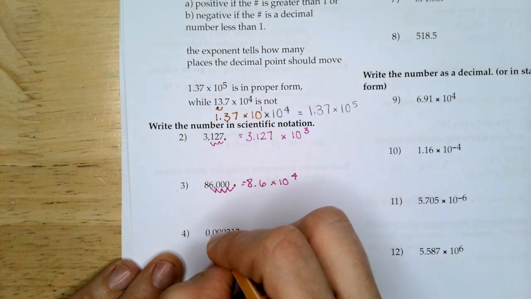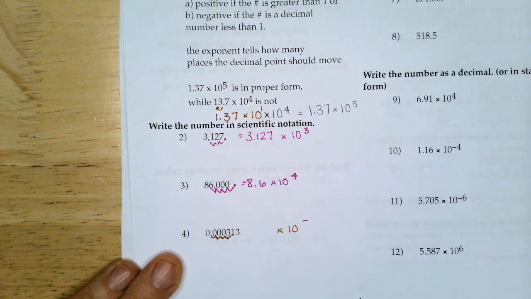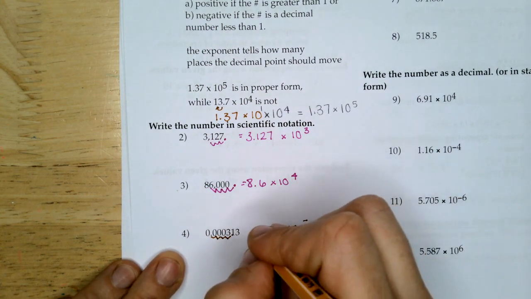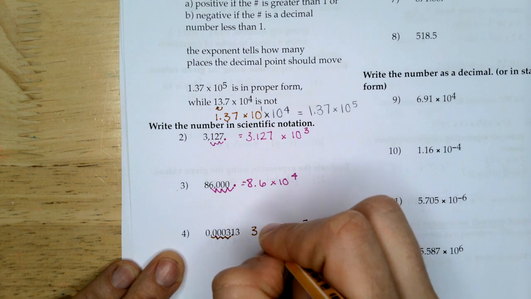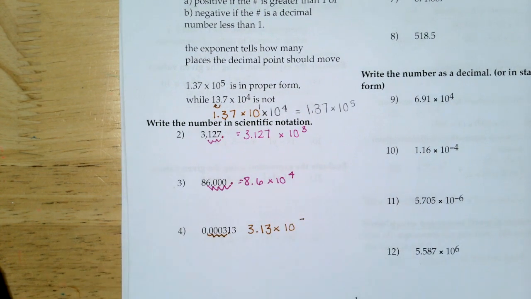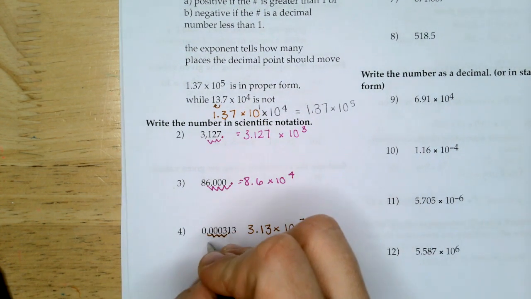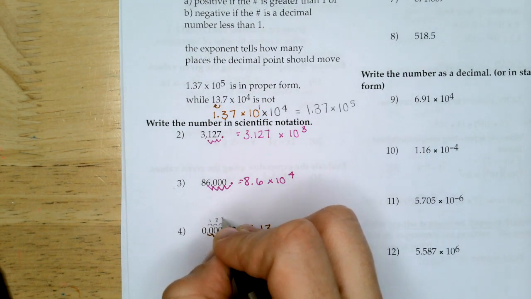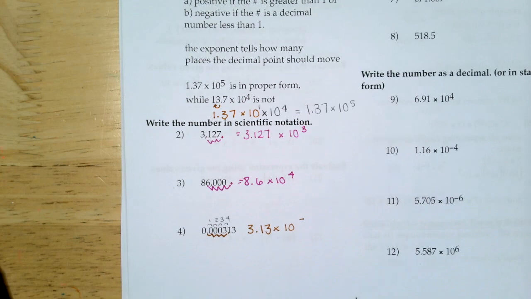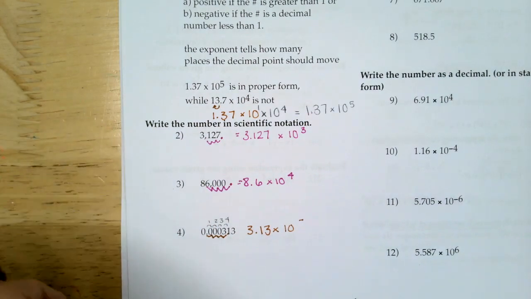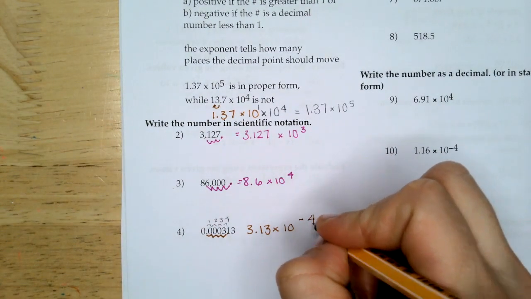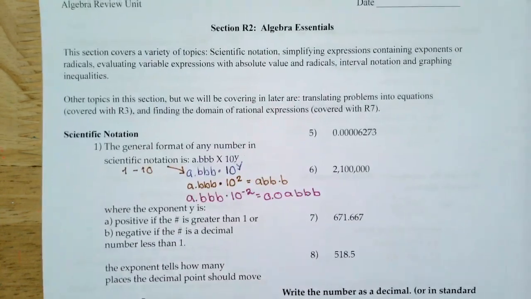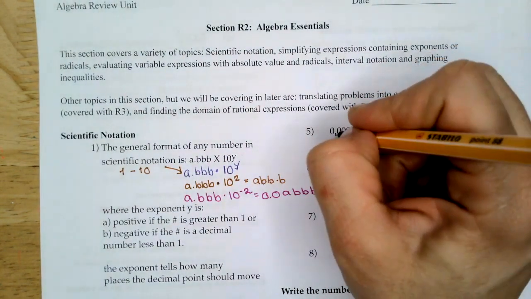1, 2, 3, 4. I'm going to stop when I get to my first number after the decimal point, 3.13 times 10 to the, how many places did I move it? 1 place, 2, 3, and then that 3 counts as my 4th place I moved it. So 10 to the negative 4. Good.